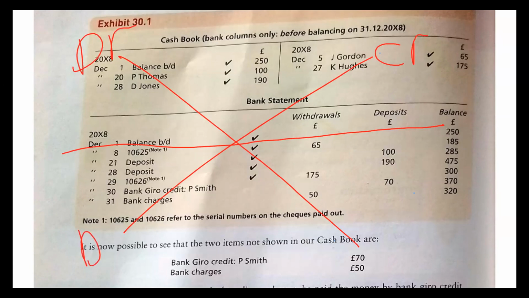I wanted to find out the difference between direct credit and direct debit. Okay, there is a question. What is the difference between direct credit and direct debit?